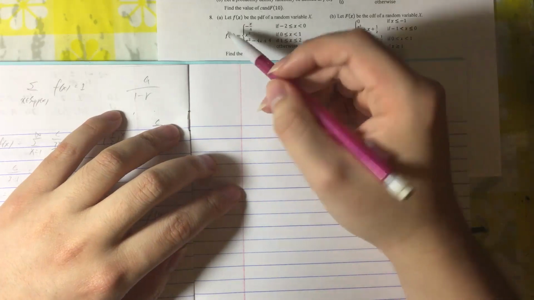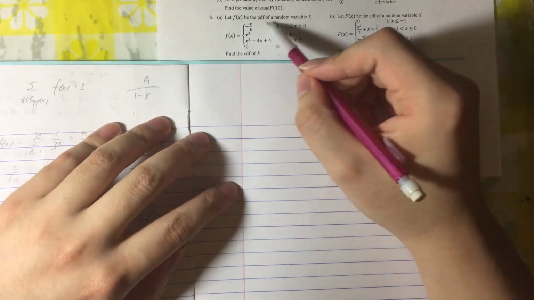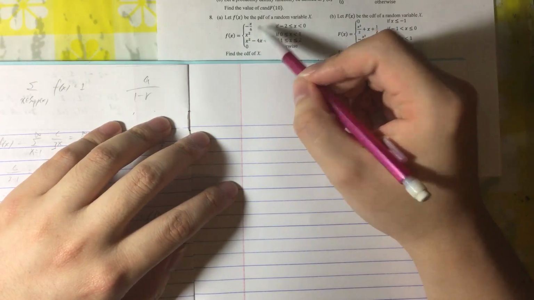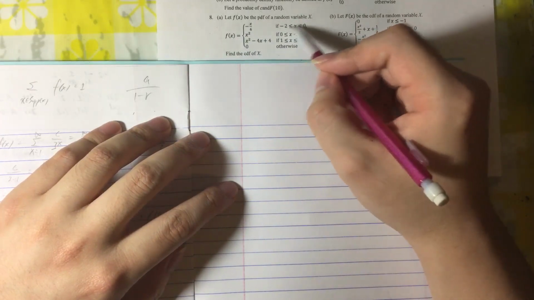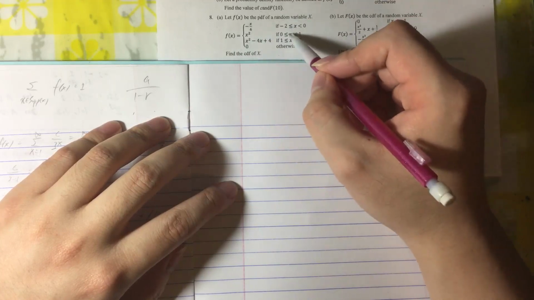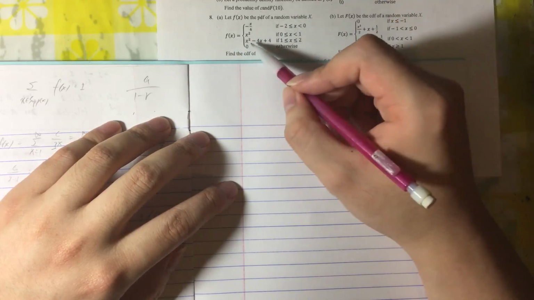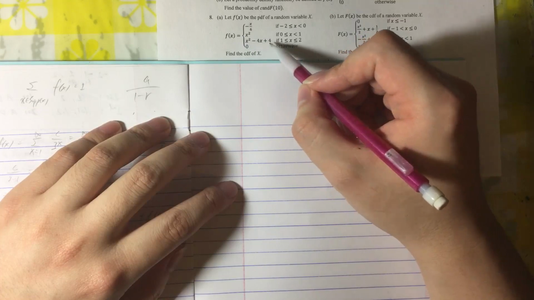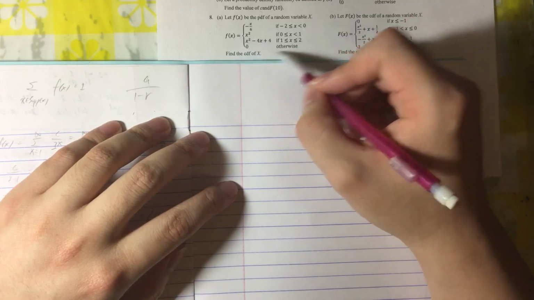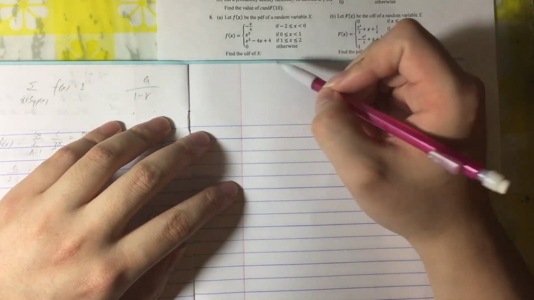Problem A, part A. Let f of x be the PDF of a random variable x. f of x equals negative x over 6 if x is between negative 2 and 0. f of x equals x squared if x is between 0 and 1. f of x equals x squared minus 4x plus 4 if x is between 1 and 2. And f of x equals 0 otherwise. Find the CDF.